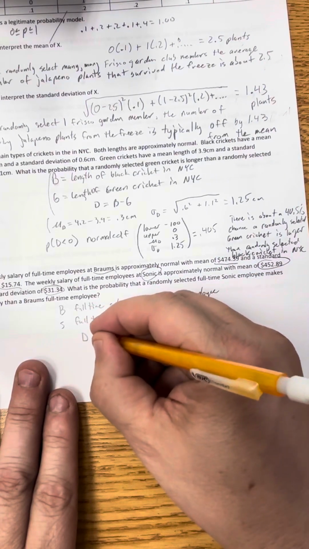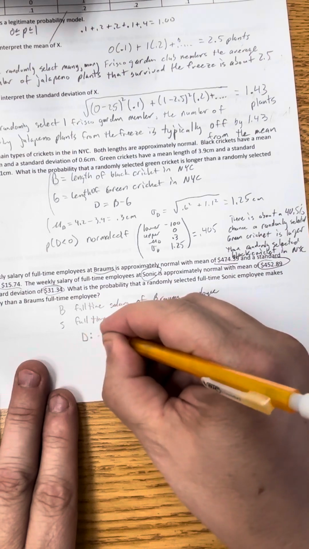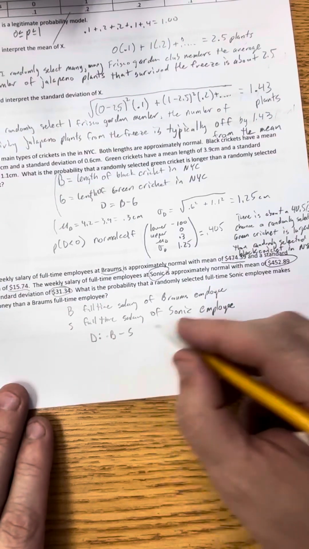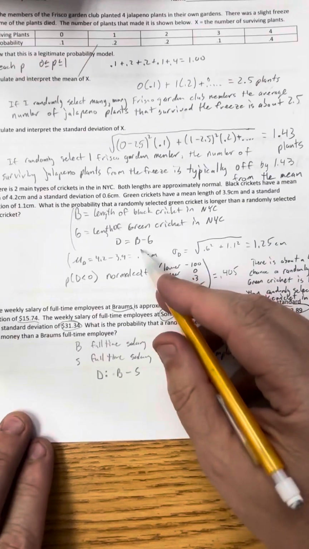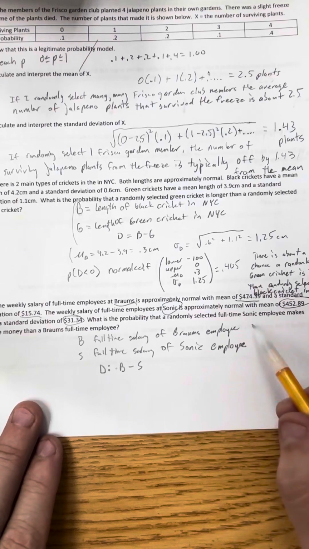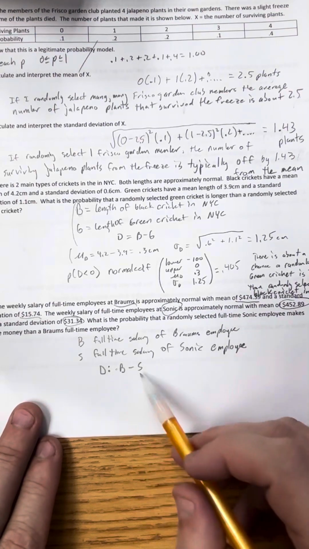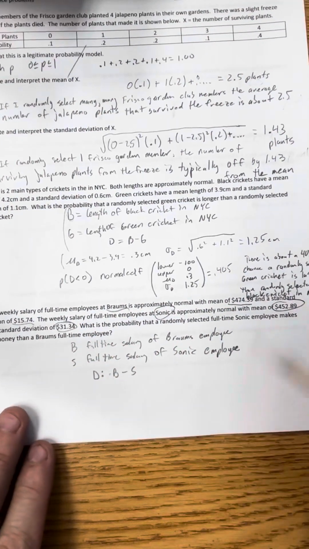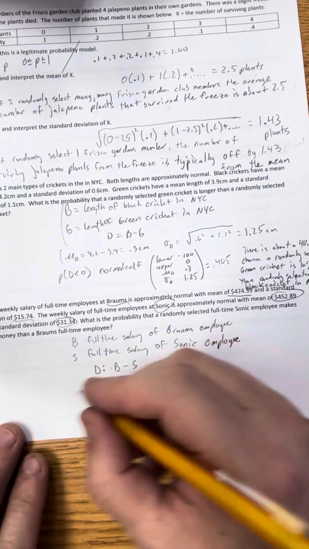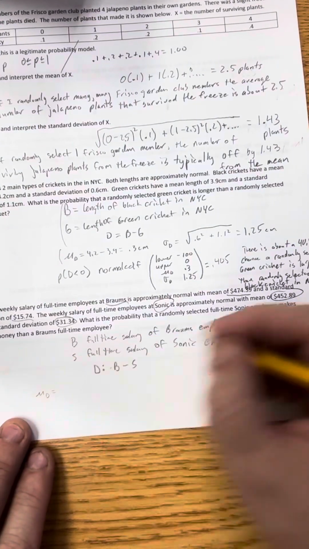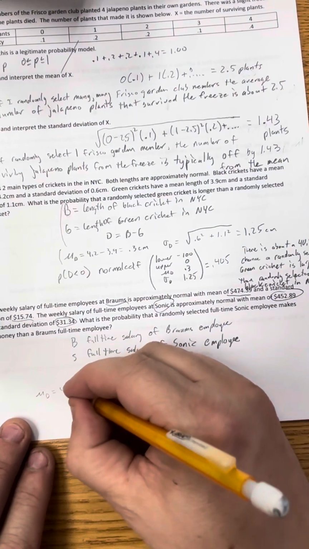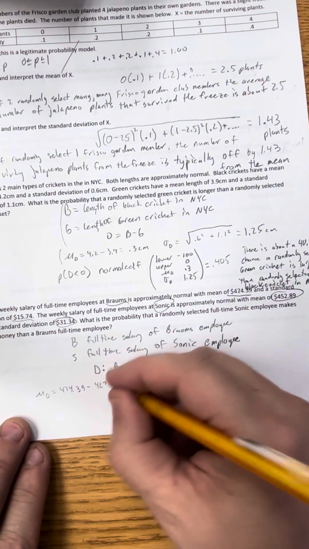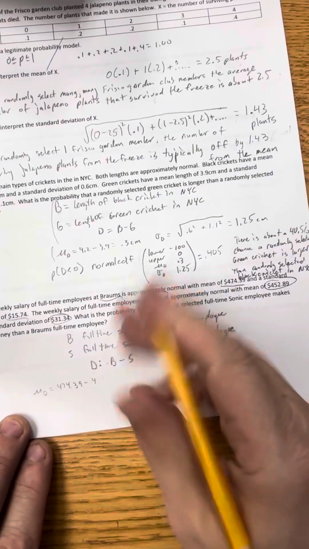And D is the difference, and I'm going to establish D as Brahms minus Sonic, so that my mu of B minus mu of S gives me a positive value, just like I did up here. And then they do want to know the probability that Sonic makes more. So again, I'm going to want the probability that the difference is less than 0, just like we did on this problem up here. All right, and so then I'm going to say, well, mu of D equals 474.39 minus 452. Okay, that's 420 something.